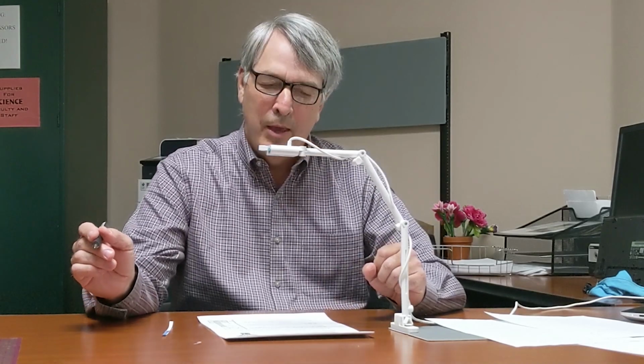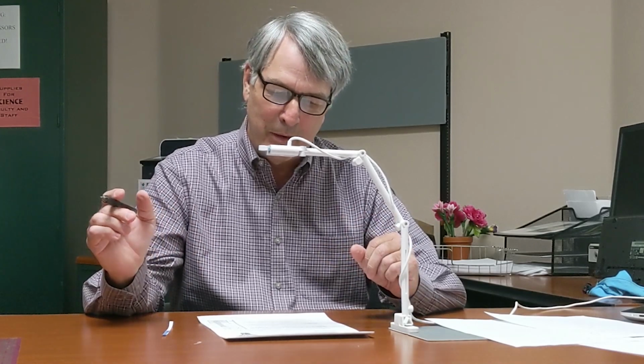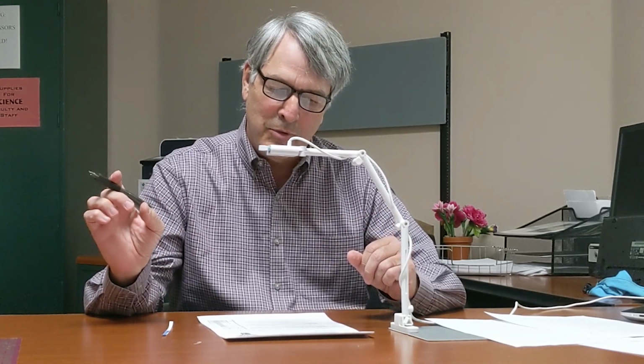My name is Tom Gill, and I'm going to be talking about experiment 12, and then we're going to go in the lab and actually run the experiment. So this experiment is a very simple way to find the value of the ideal gas law constant, and that's what we're going to be focusing on doing today.